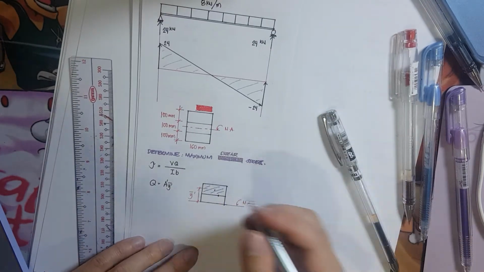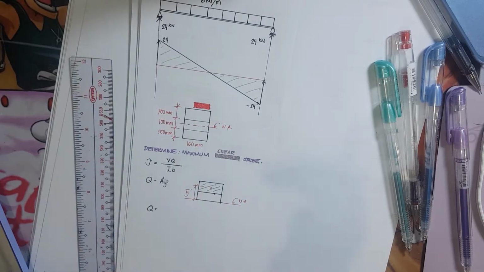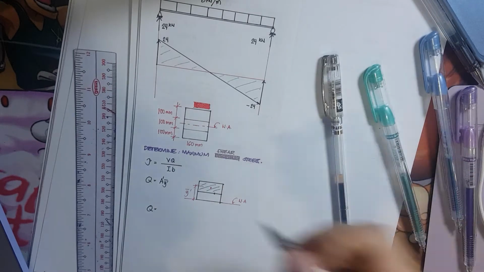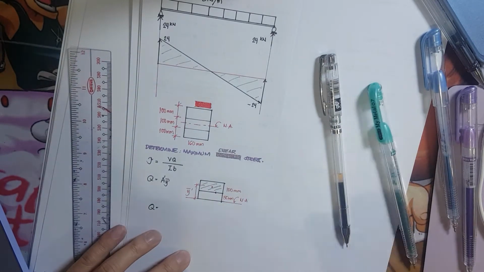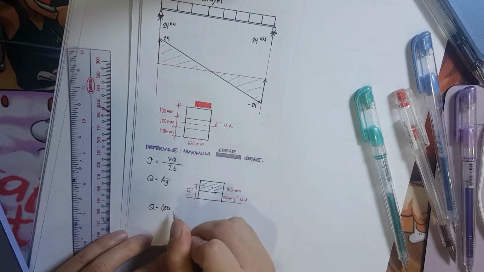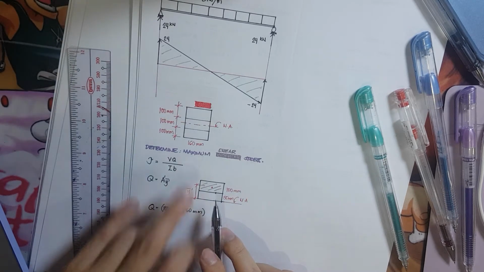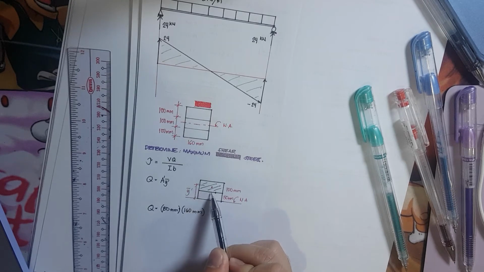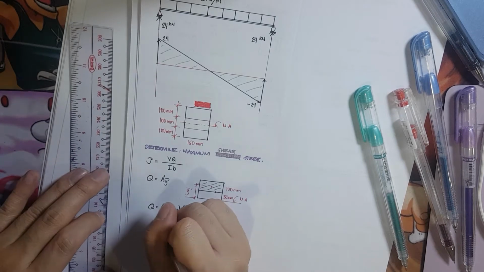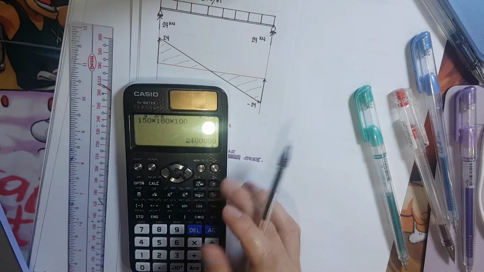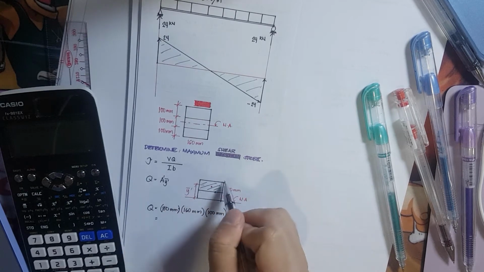Therefore, Q is equivalent to, what is the area? We have 100 mm, and we have here 50 mm. So the area would be 150 mm times 160 mm times the lever arm. The centroid of this first rectangle is 50 plus 50, therefore that is 100 mm, and that is equivalent to 2.4 times 10 raised to 6. No, take note, the area we're considering is the shaded area only, and that is 100 by 160.